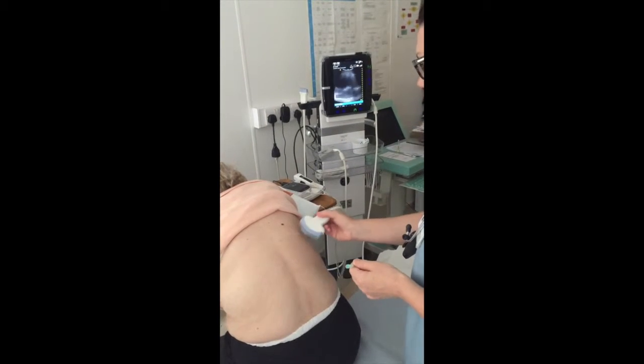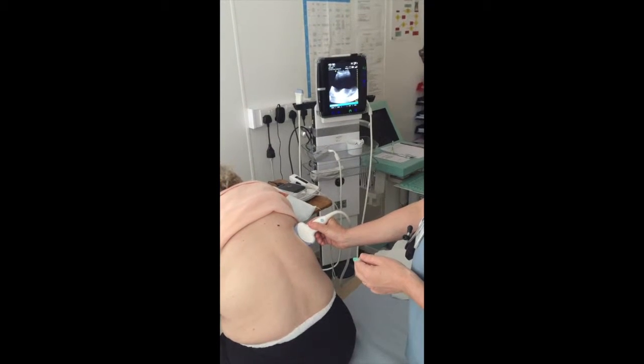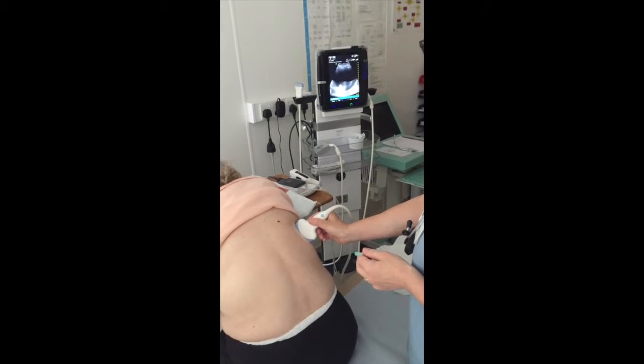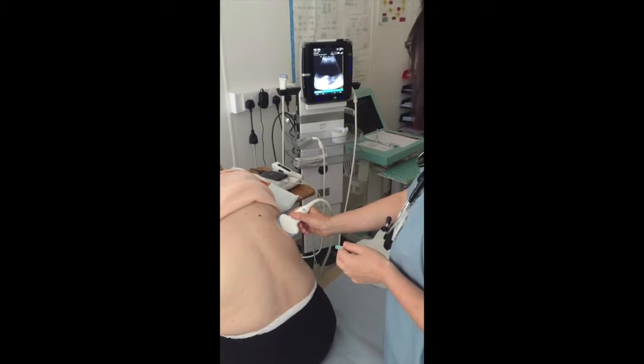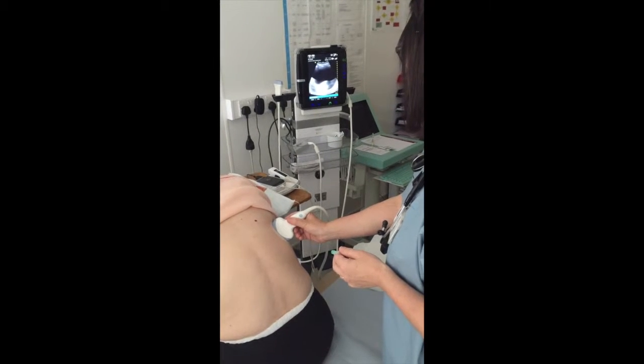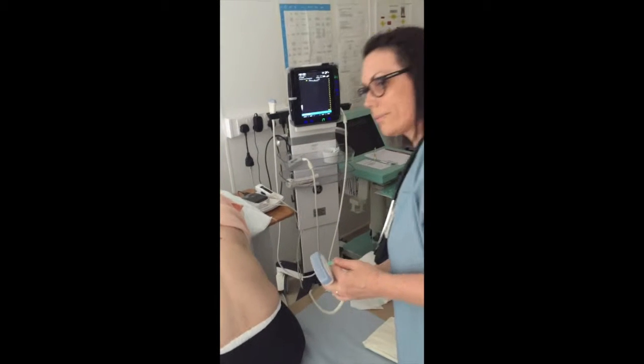Then again we'll scan over the top just to make sure that we're happy with that position. We can see a large fluid collection there. We're away from the diaphragm and any other internal organs, and there's about a 2 to 3 centimetre depth to get into that collection, so I'm happy with that marking. Okay, thank you.